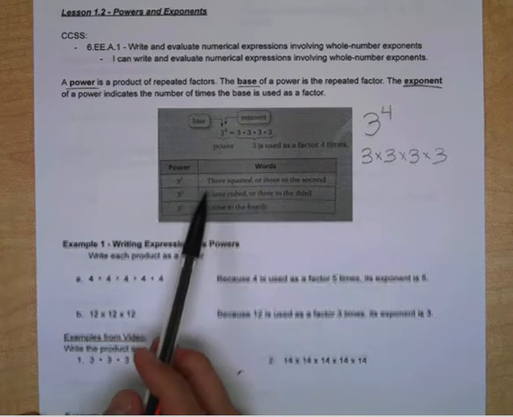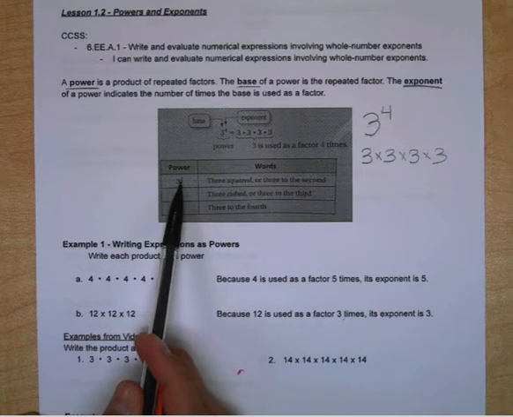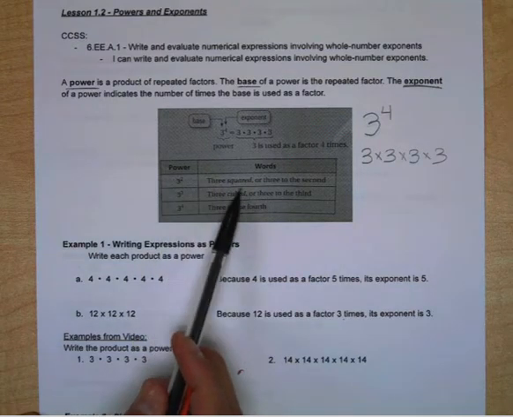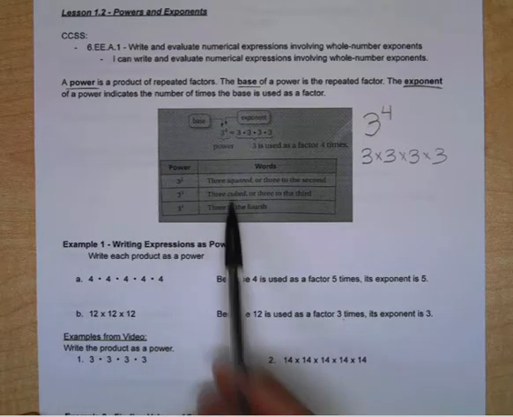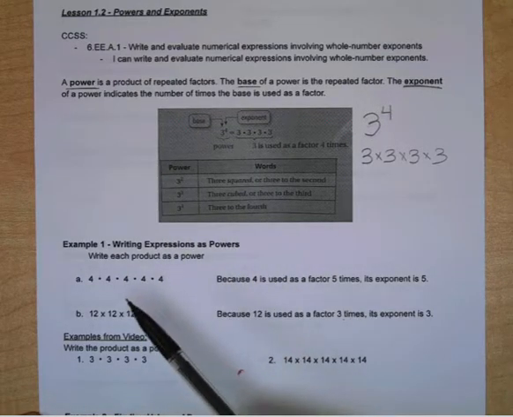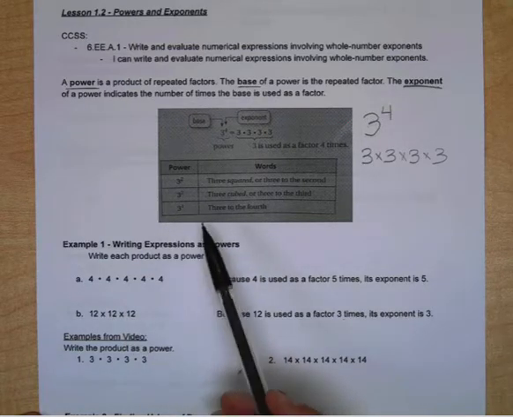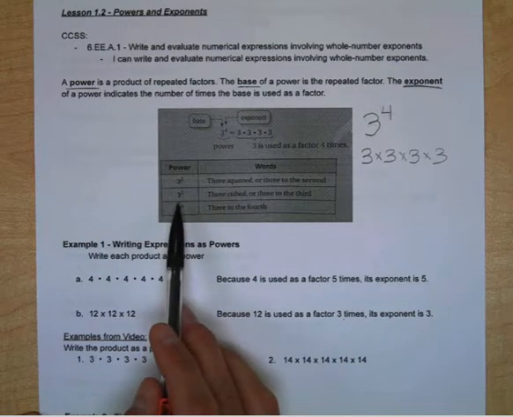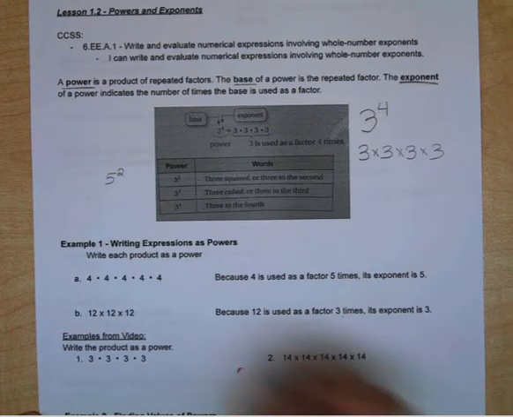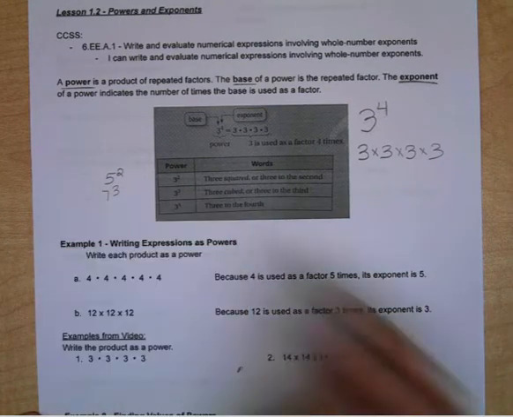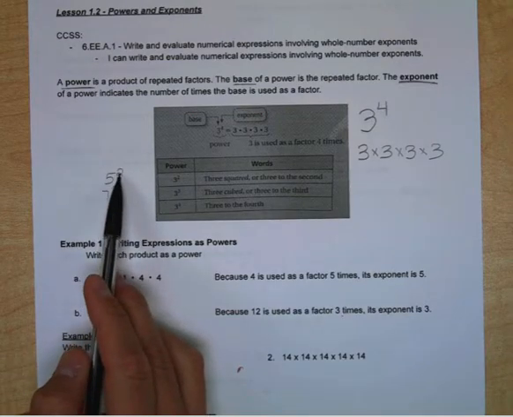There's a couple of fancy ways to describe powers. If it's 3 to the 2nd power, you can also say that as 3 squared. 3 to the 3rd power can be said as 3 cubed. And then anything after 3 is just referred to as 3 to the 4th power, 3 to the 5th power, etc. These apply to numbers that are different than 3. So we could have 5 squared. We could have 7 cubed. Anything to the 3rd power is cubed. Anything to the 2nd power is squared.